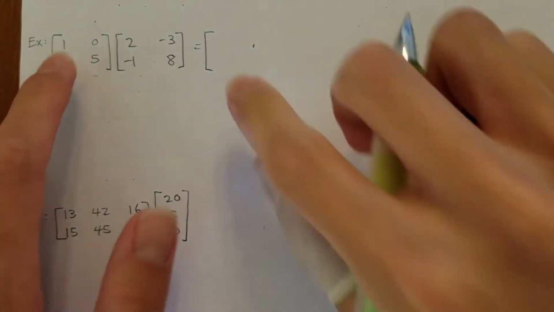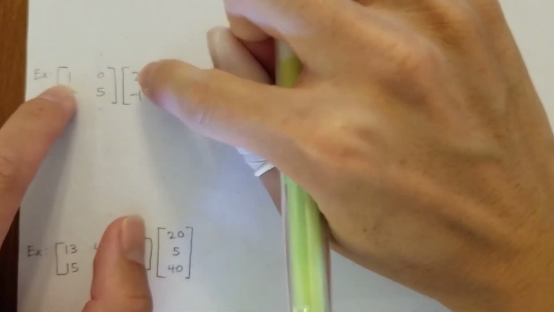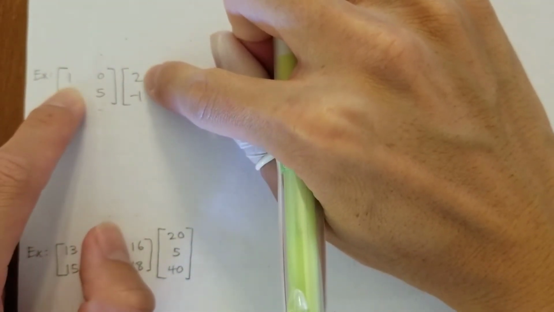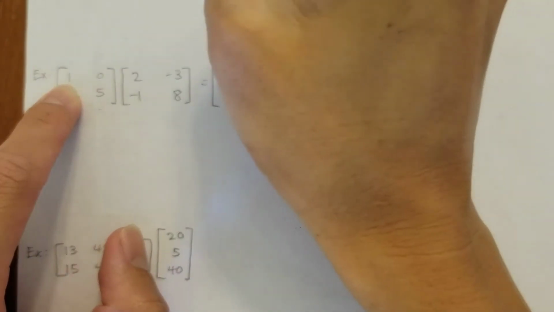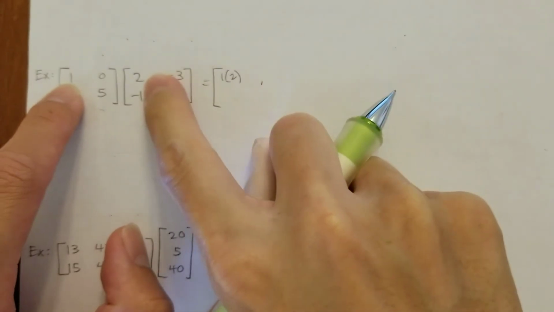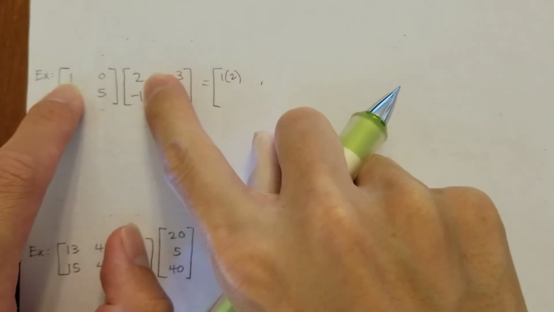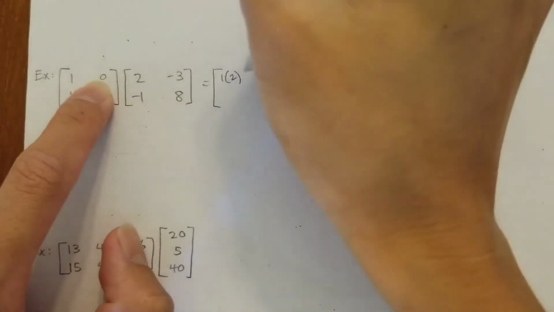Okay, so in order to multiply matrices together, you take these two numbers, multiply together, 1 times 2. I'm just going to write that in this notation so I can keep track of what I'm doing. So 1 times 2 plus 0 times -1.